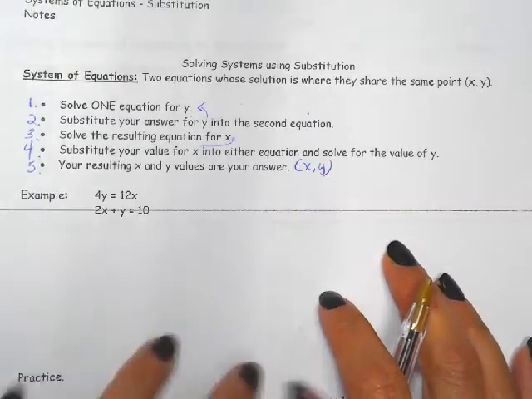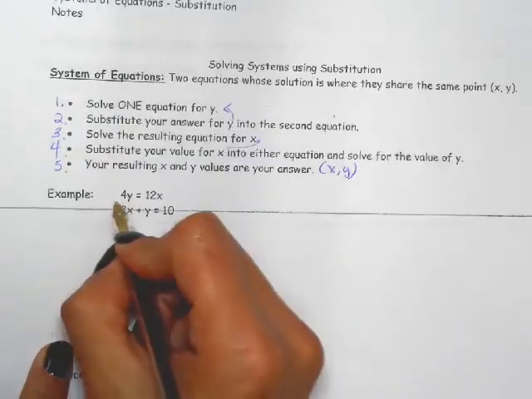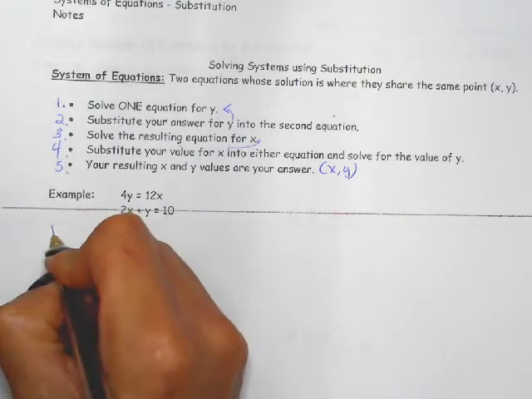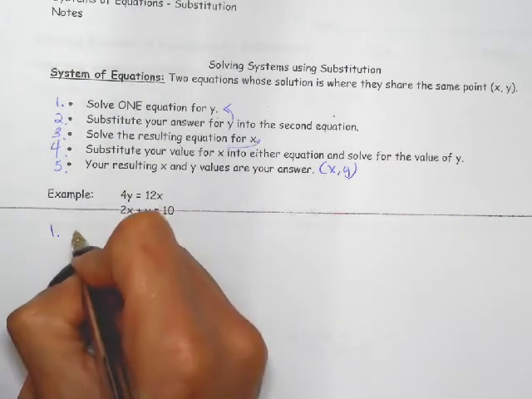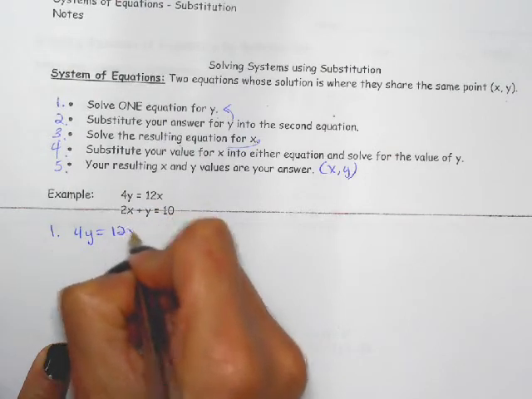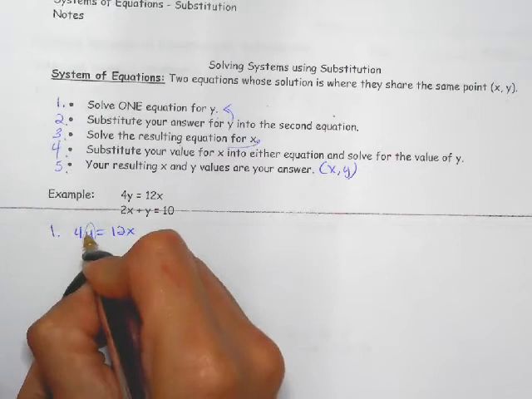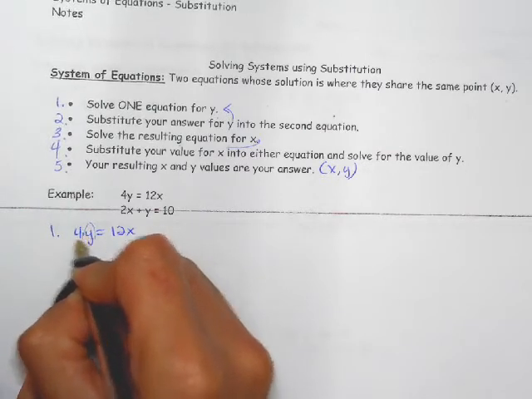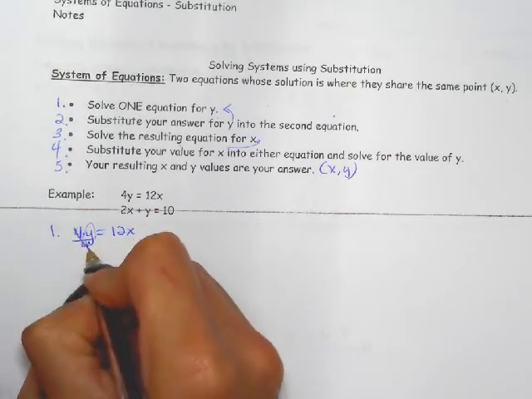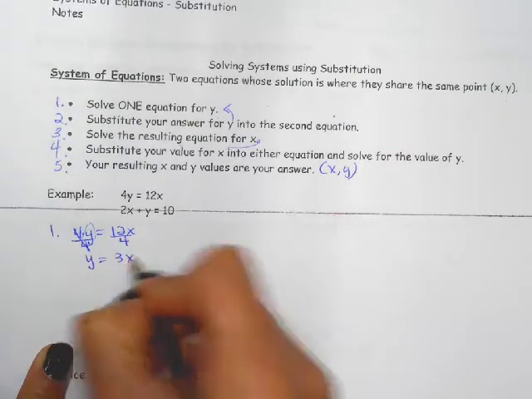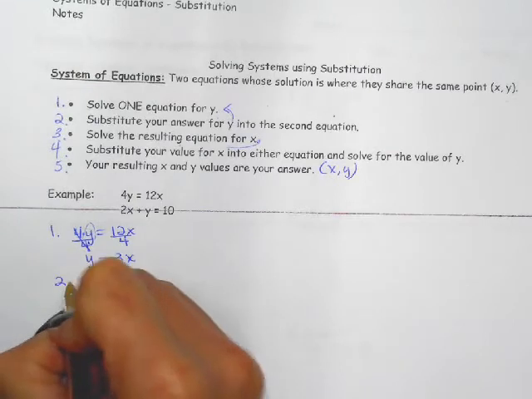Alright, so first example, 4y equals 12x. 2x plus y equals 10. Pick one equation, the easiest one, and solve that equation. I'm going to pick the shortest one and solve for y. I want y by itself. 4 is multiplying or touching the y, which is multiplication. To get rid of it, I have to do the opposite operation, divide by 4. Y equals 3x.